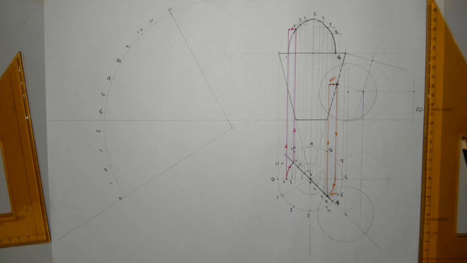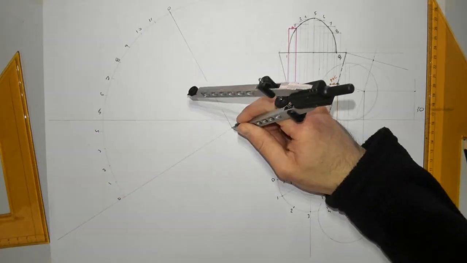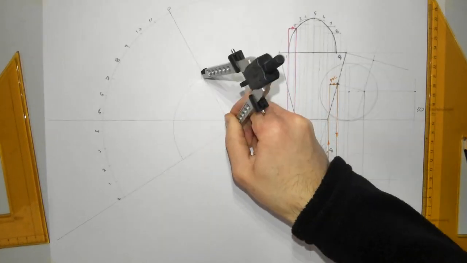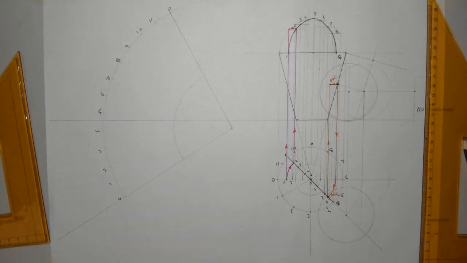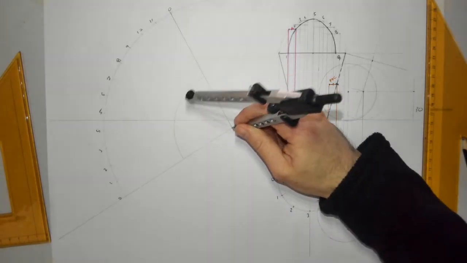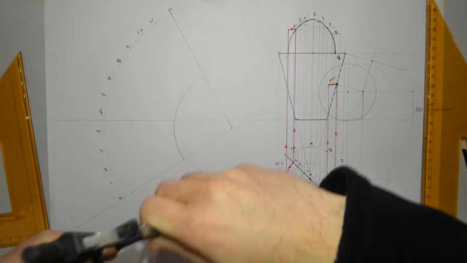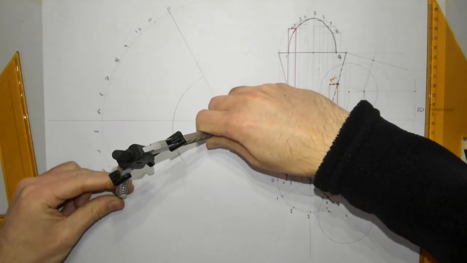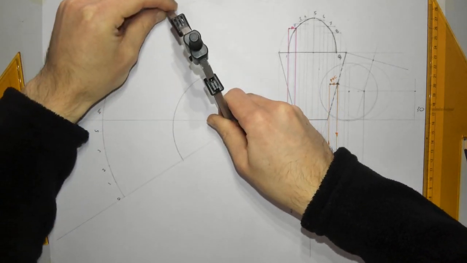So what I need to do is take the distance from here to here, because that's my extreme generator, it's going to be a true length. So I'm going to take that distance there and swing that around. And all I'm focused on now is this part here. That's the development of my actual truncated cone where it's cut off. So that can go in heavy there. Extend it out to here. That goes heavy all the way out to there.